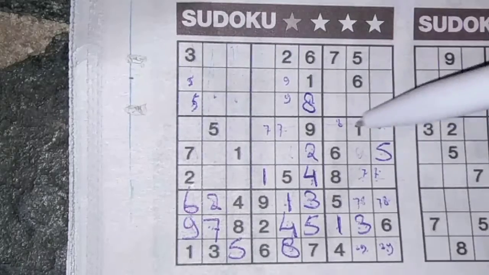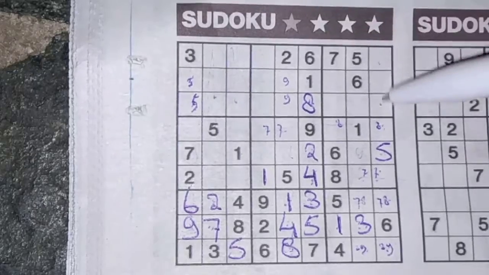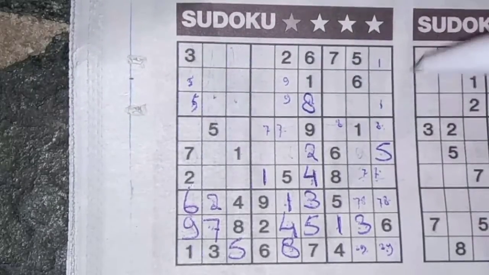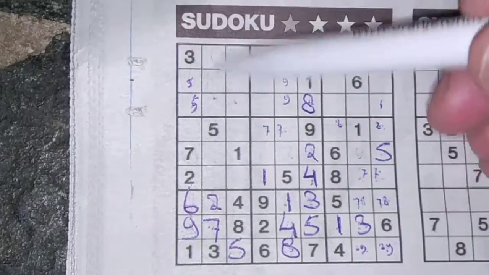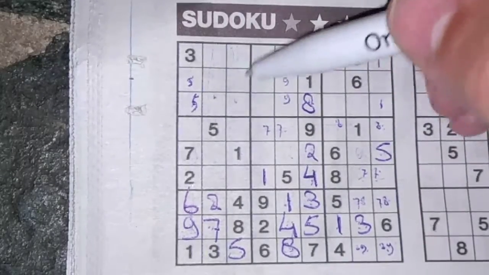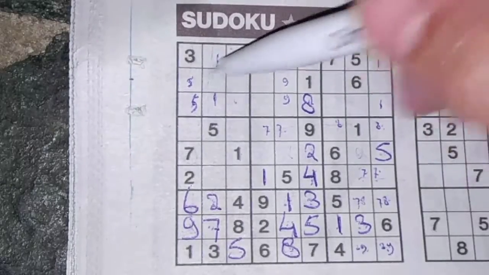1 in this column, 1 in the column next. So in the last column, those 2 boxes for the 1, because we have a 1 over there. Same like the second column, we have a 1 in the first column, 1 in the third column. So here 1 and there 1, because we have a 1 over there.